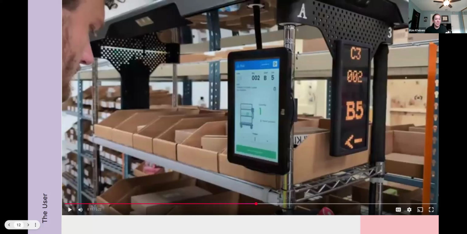So we were able to replace that whole process with just one single scan on the robot. And then we show them all of the information that they need on this nice big touch screen where they can very easily adjust the quantity or report problems. So we've turned this 10-second operation into a 1 or 2 second operation. And again, you might think, yeah, 8 seconds, that's not that much. But over the course of an entire shift, it really adds up.